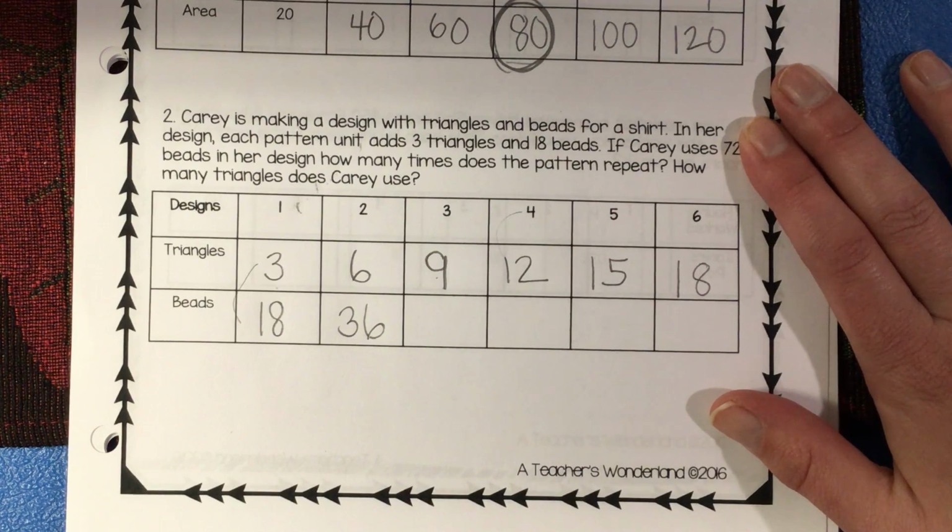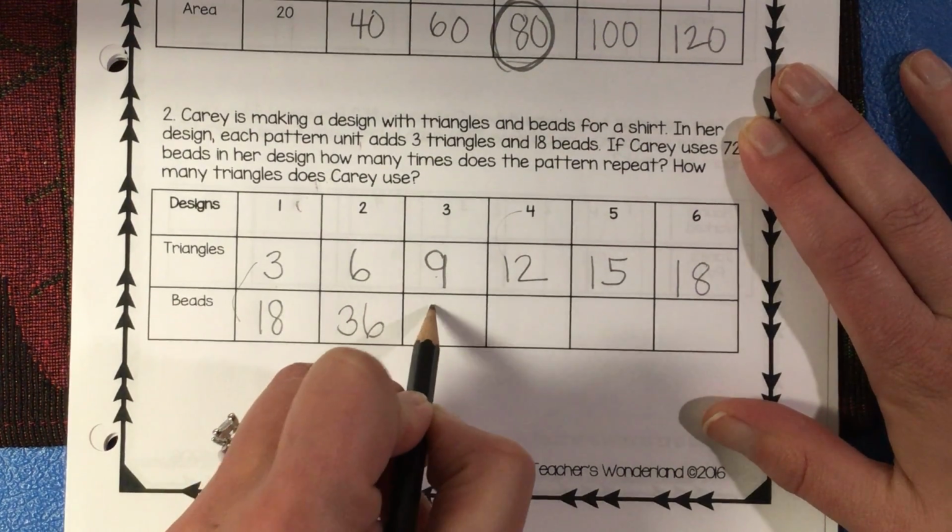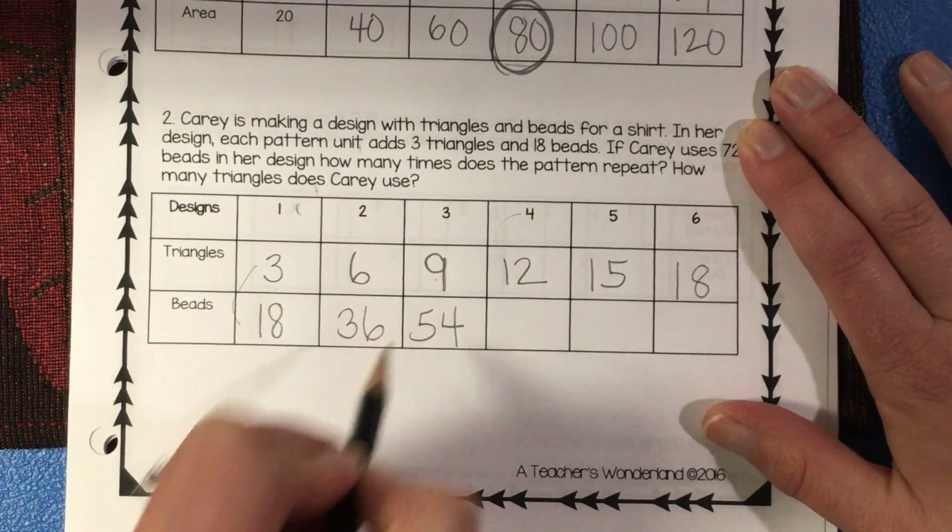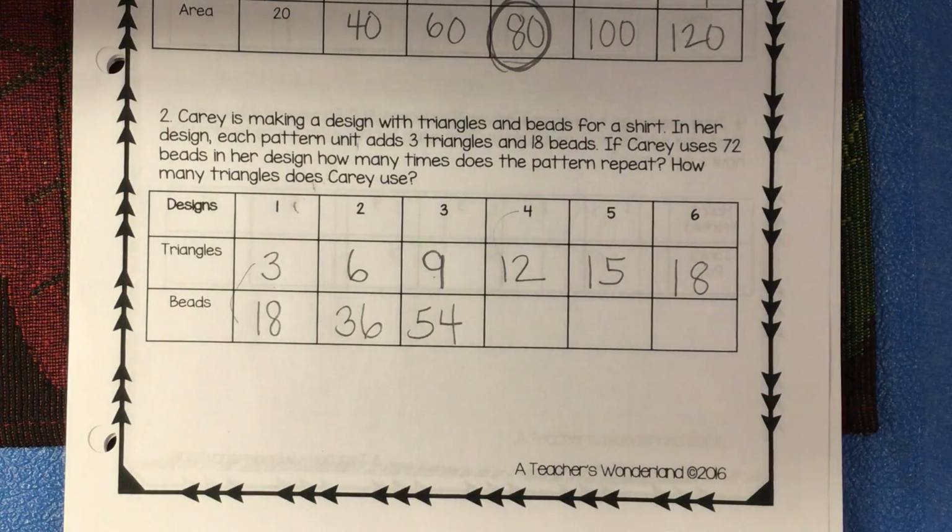What's 9 times 6? 54. Is there an easy way we could go from...? We're going to have to do math at some point. Okay? Because at first I thought, oh, look, 18 times 2 is 36. Sweet. But 36 times 2 is 72. That's not working. Could we do plus 18?